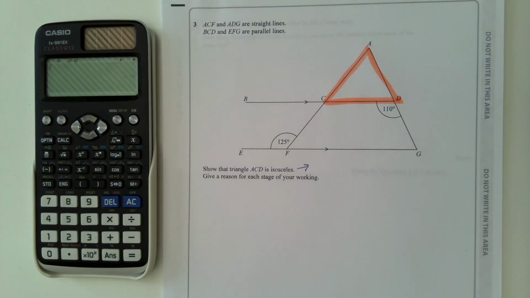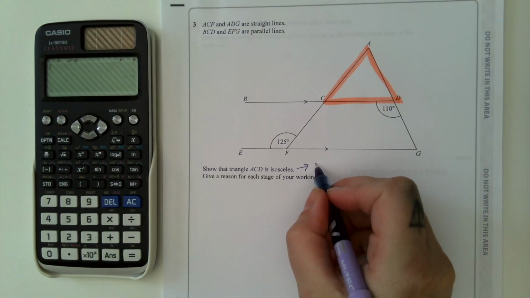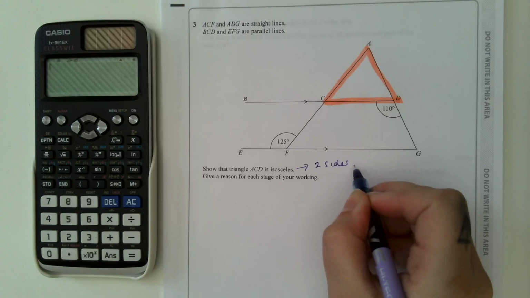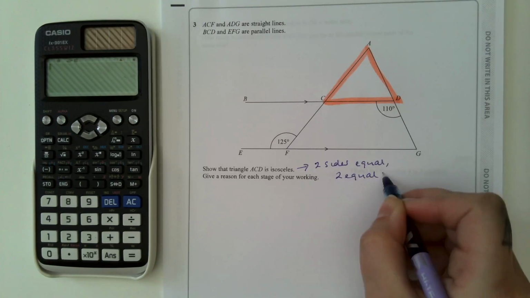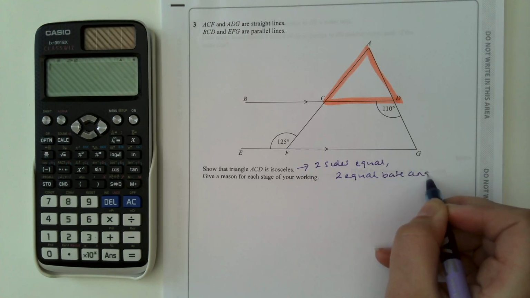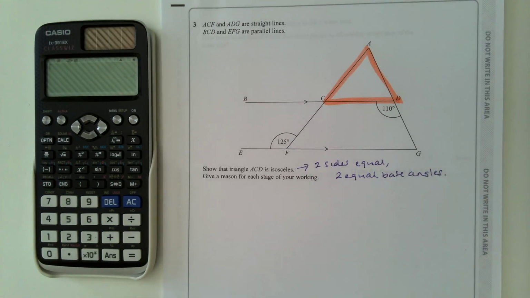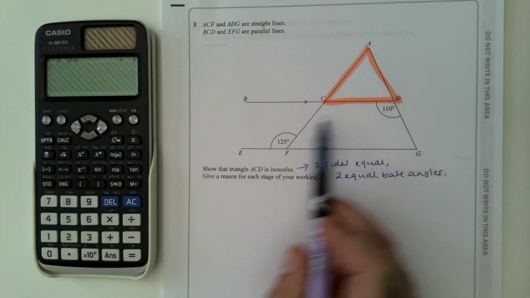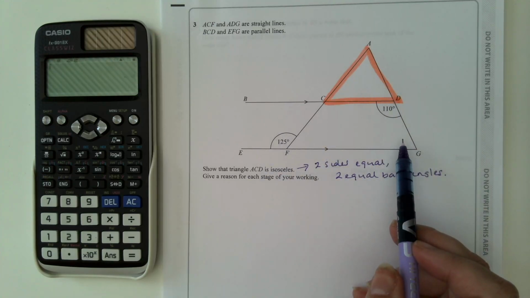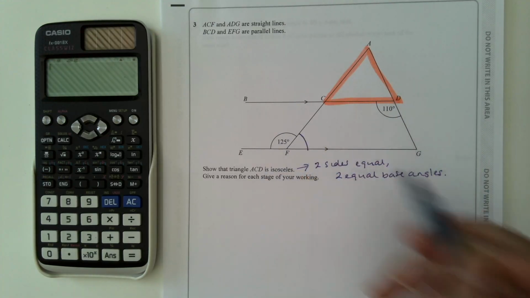So isosceles triangles have two sides equal and two equal base angles. So I'm going to work out as much information in terms of angles as I can to identify whether or not ACD is isosceles. I can't do anything with the sides because I haven't got any of the sides labelled, but I can work with angles. So I'm going to start by finding this angle here.